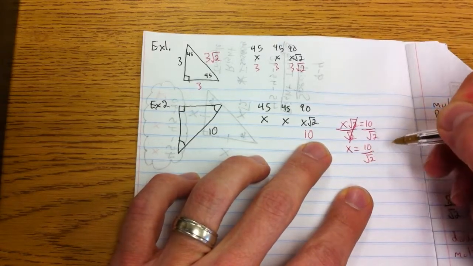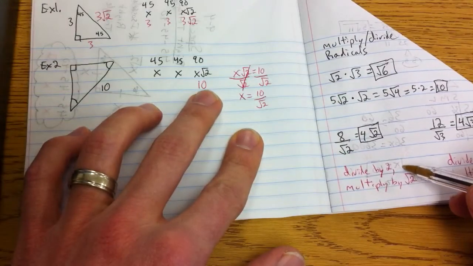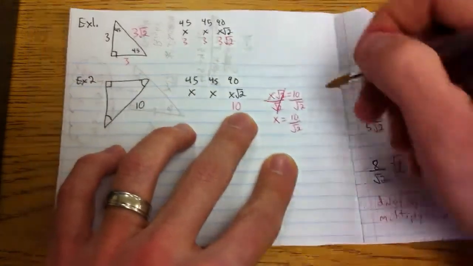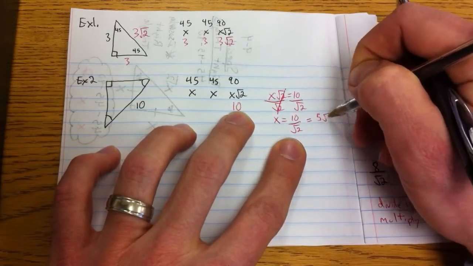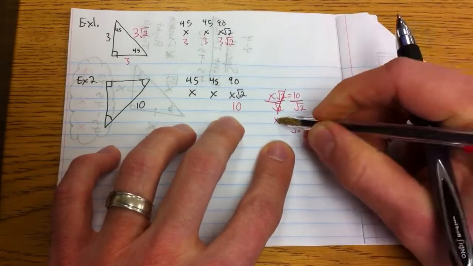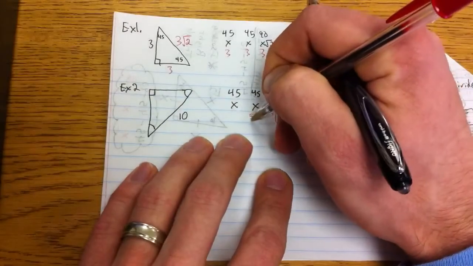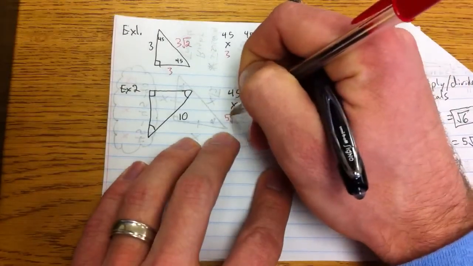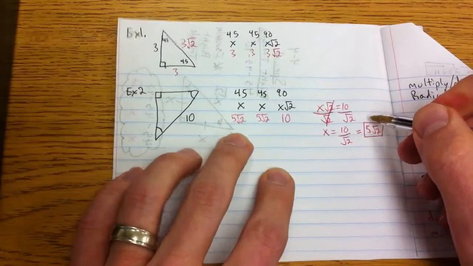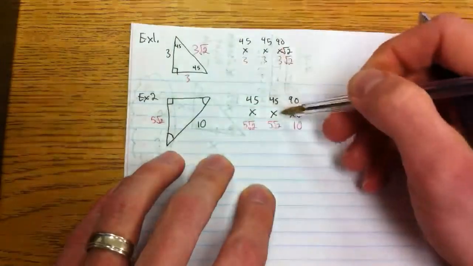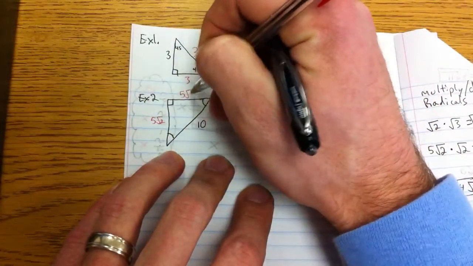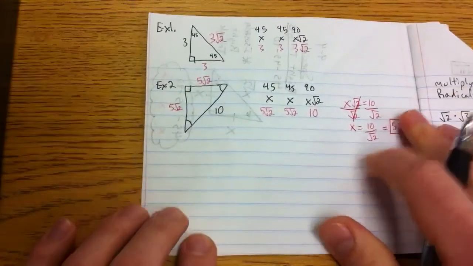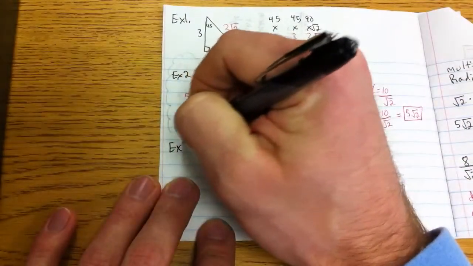And as I did previously, to divide by radical 2, I divide by 2 and then multiply by radical 2. So 10 divided by 2 is 5, and 5 times that radical 2 is my answer. So the value of x is 5 radical 2. So fill it in back here on our chart, our table. And then I can put it on the triangles. The side across from the 45 is 5 radical 2. The side across from the other 45 is right here, so 5 radical 2 as well. And again, that's all there is to it. One more example, example 3.